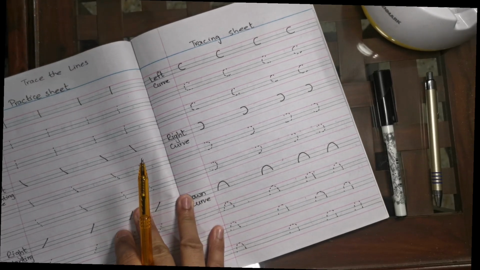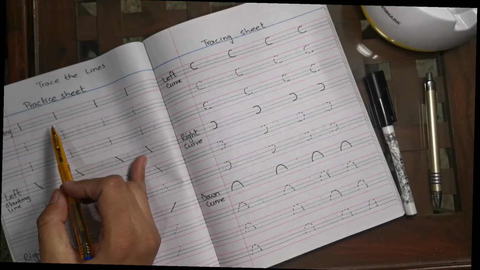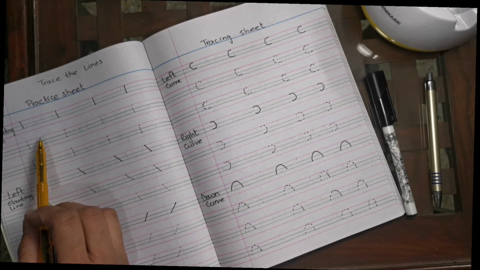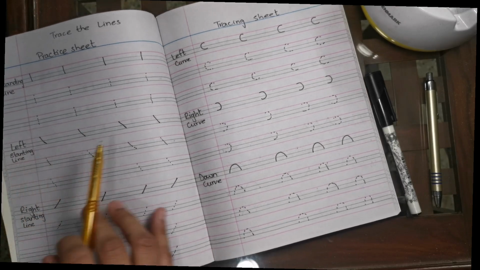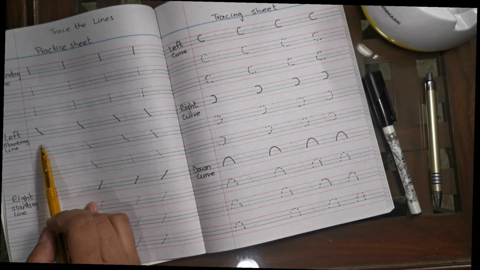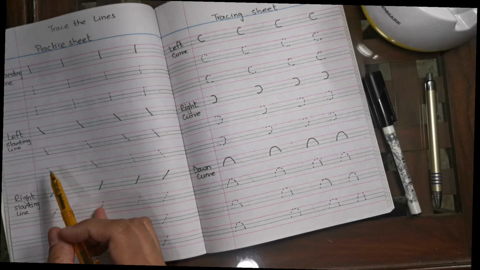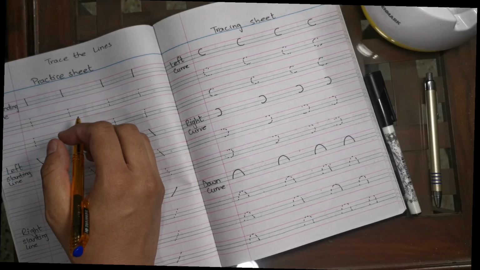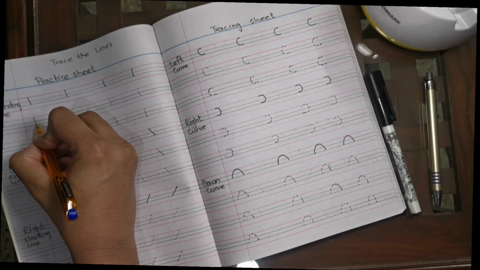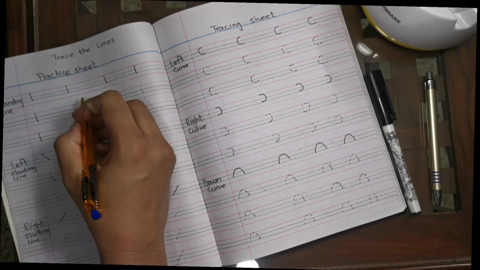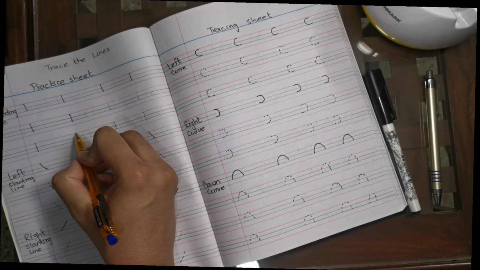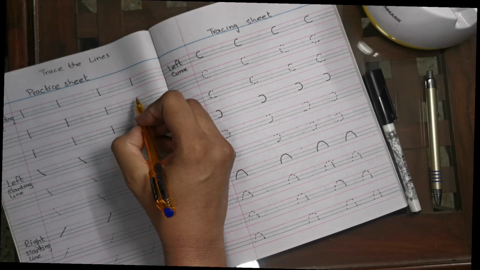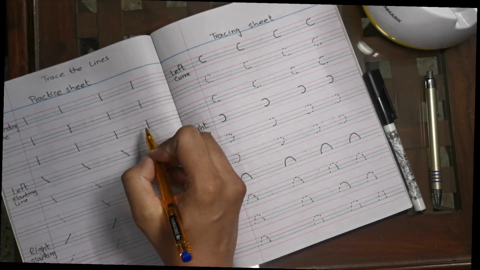Look at this worksheet. So this is the standing line. This is the left slanting line. Right slanting line, it goes straight down. Standing line, standing line, standing line, standing line.